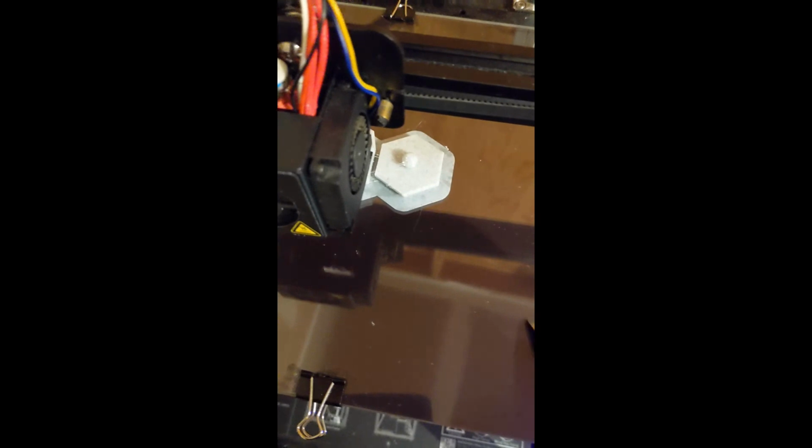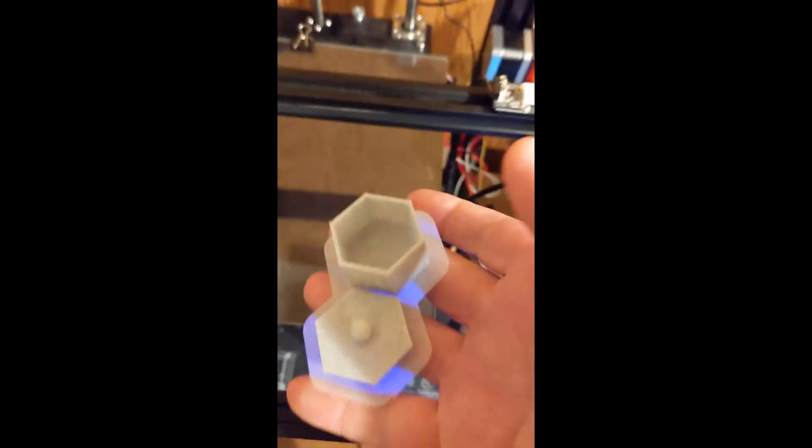So the print is finished, and here's just that little line that it puts out to start the whole print process. And here's the actual thing that we had printed, and we can lift that off with a little putty knife, and there it is.